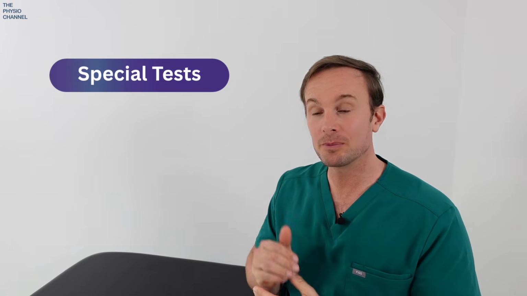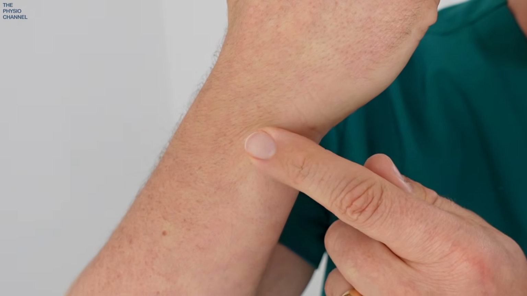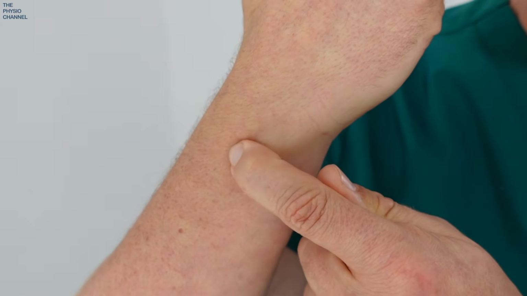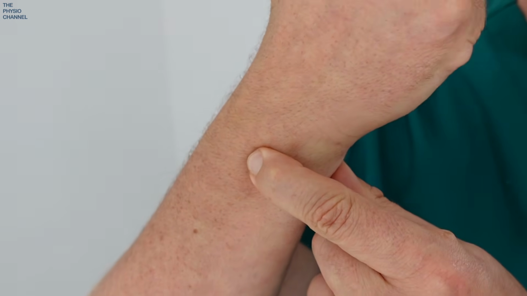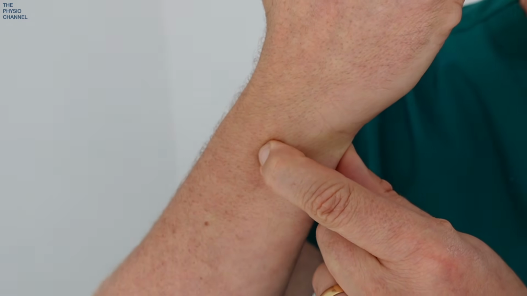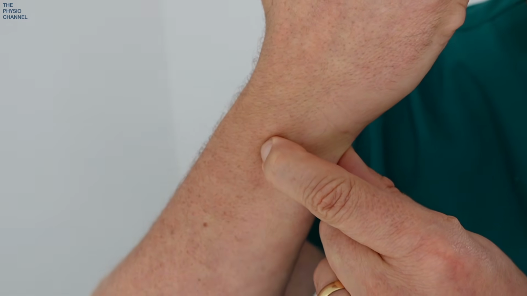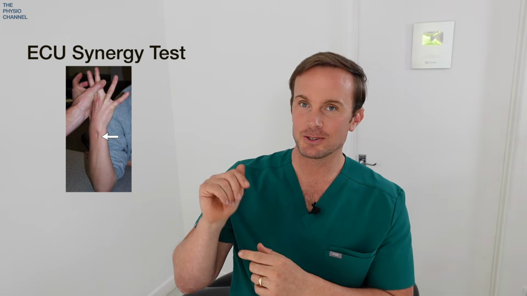So in this next section, I'm going to show you some special tests you can do to help differentiate the ECU problem from a TFCC tear. So the first thing to do is to go down the back of your ulna and then run your finger around, and you should feel a groove. If you move your wrist around, you can often feel the tendon moving in that groove. Now, if you have pain at that location on the tendon, that's an indication of an ECU problem. And then we have the ECU synergy test.